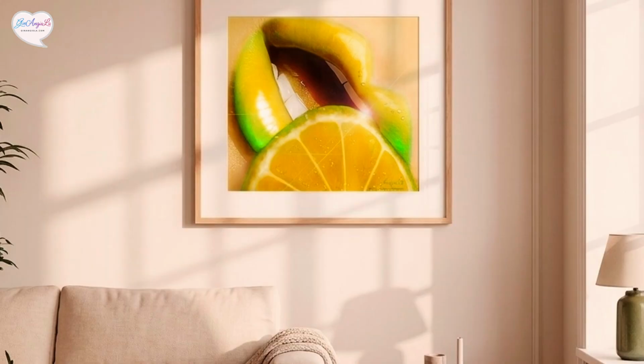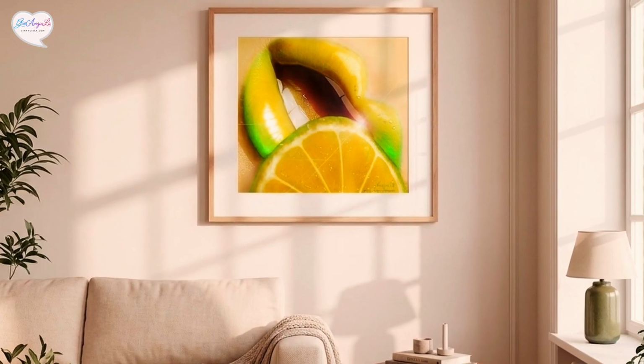Before we jump into the tutorial, let's quickly talk about why wall art mockups are so useful for artists. When someone buys an art print online, they can't physically see it in their home. A mockup bridges that gap. Instead of showing only your artwork on a plain background, you can show it framed above a sofa, in a beautiful living room, in a bedroom, or even in a modern office. This helps potential buyers visualize the artwork in their own space. And that emotional connection can make them much more likely to purchase.